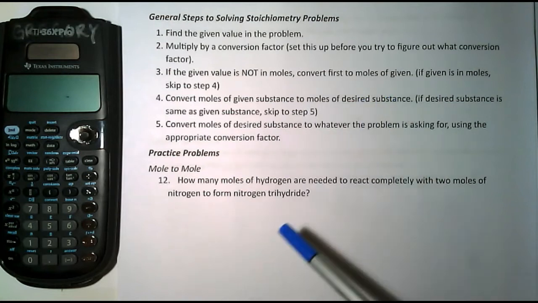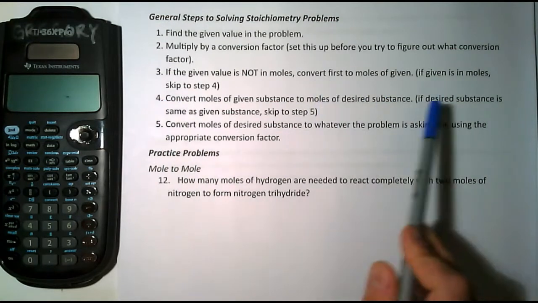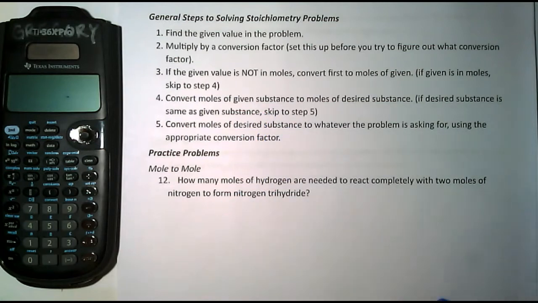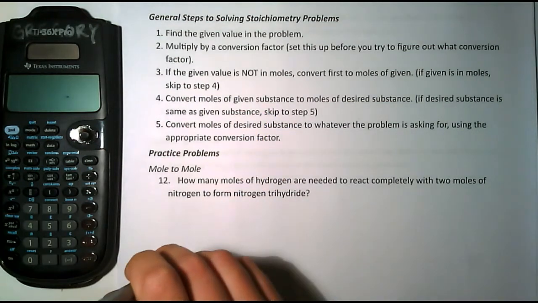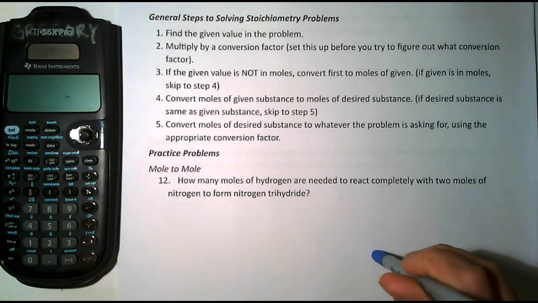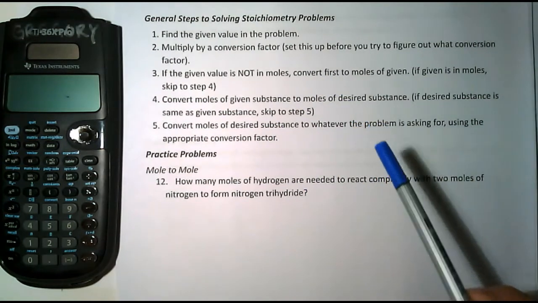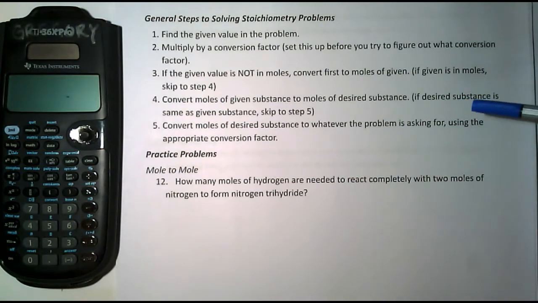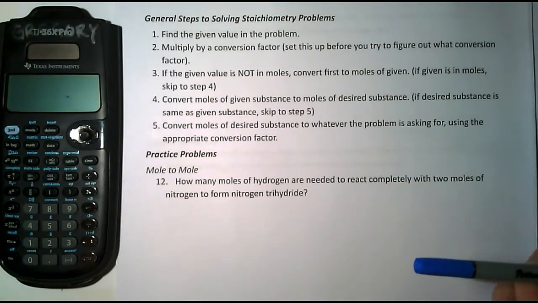So that would be our first step. And then after we convert to moles, we convert to moles of the desired substance. So we first have moles of one thing, we need to convert to moles of a different thing. That's step 4. And then finally, we take our moles of our desired substance and we convert it into whatever the problem is asking for, whether it be moles, liters, or grams, or something like that.